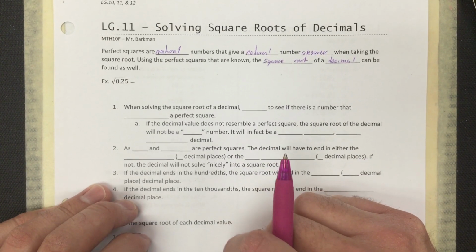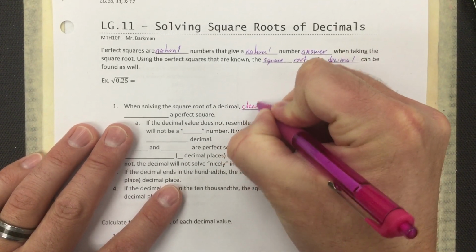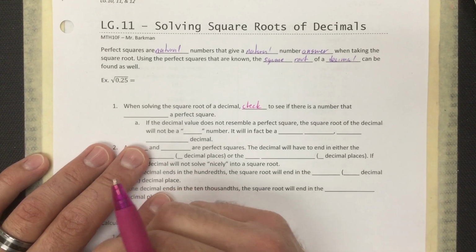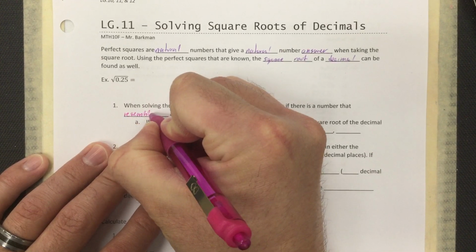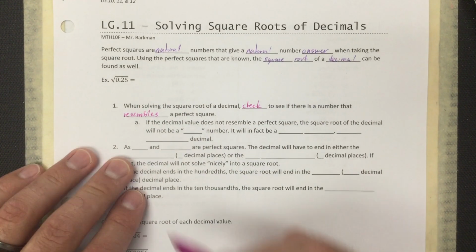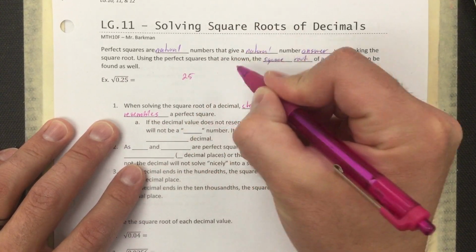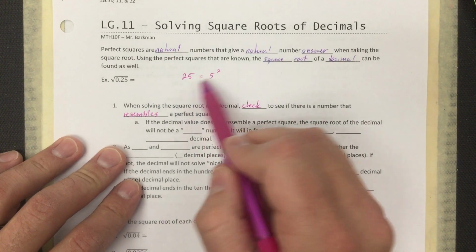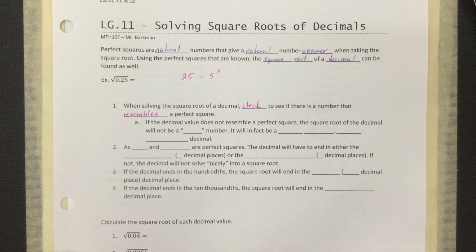So when we are solving the square root of a decimal, the first thing we want to do is check to see if there is a number that resembles a perfect square. And in this case, there sure is. We have the number 25, which equals 5 squared. So it is a perfect square, the number 25 is.